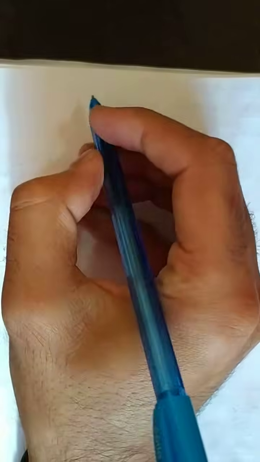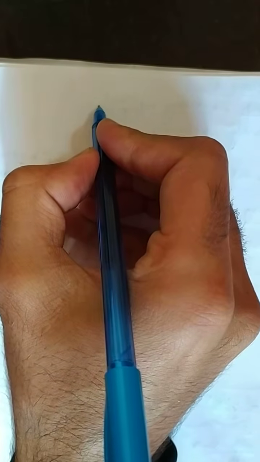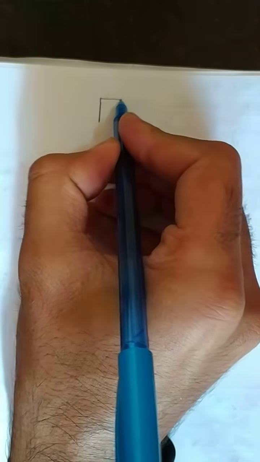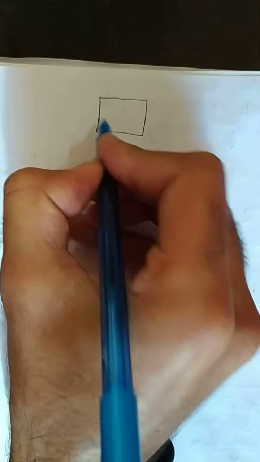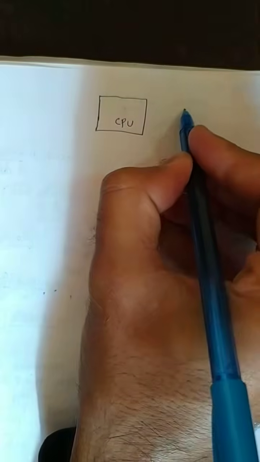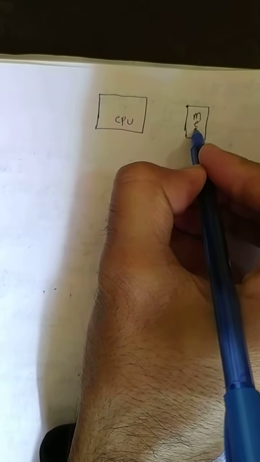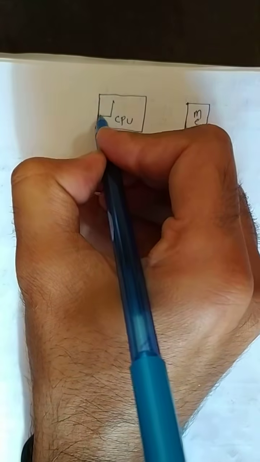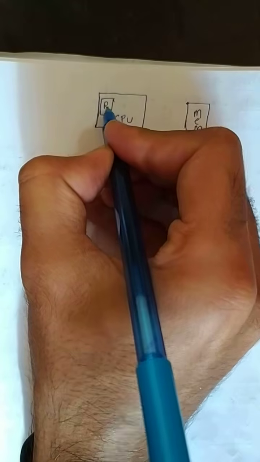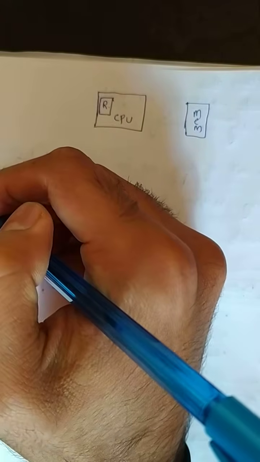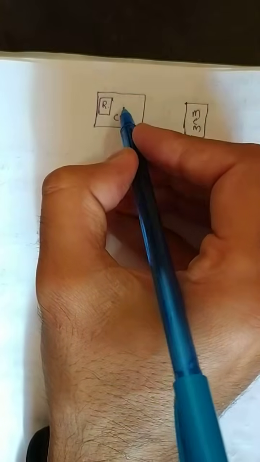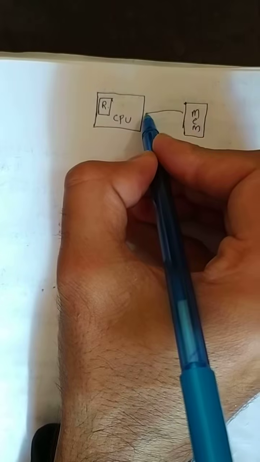So in part 1, we discussed the von Neumann architecture. We have this CPU, we have a memory, and inside the CPU we have temporary locations which we call registers. So this was the von Neumann model. An instruction is fetched from the memory.